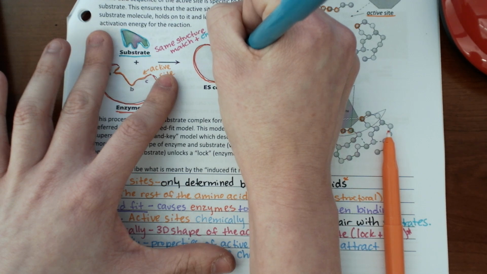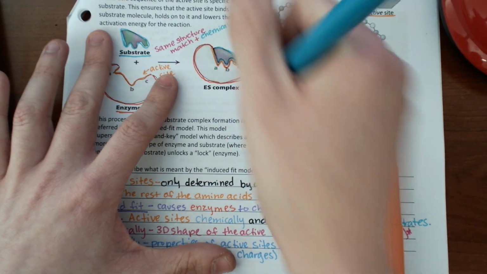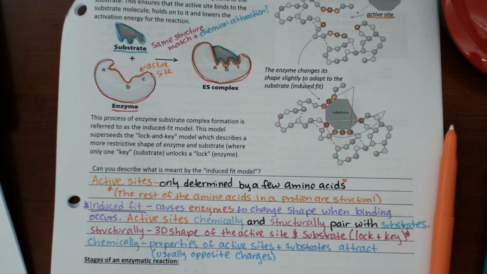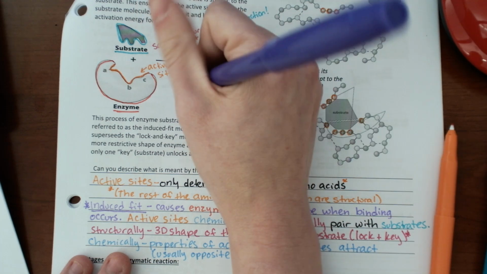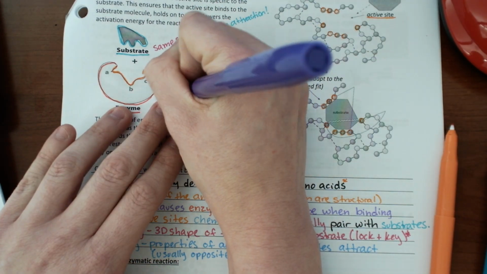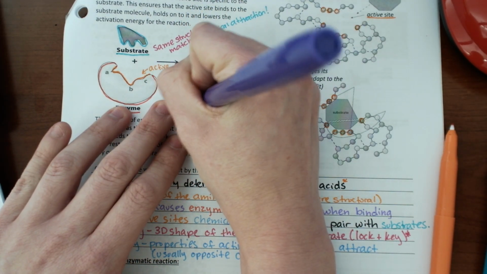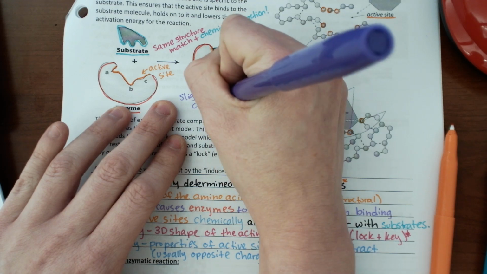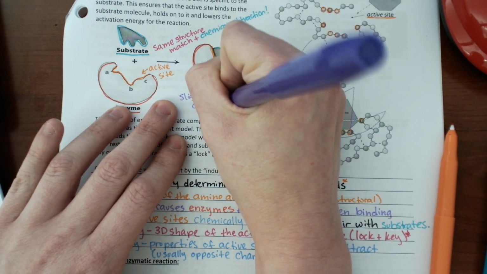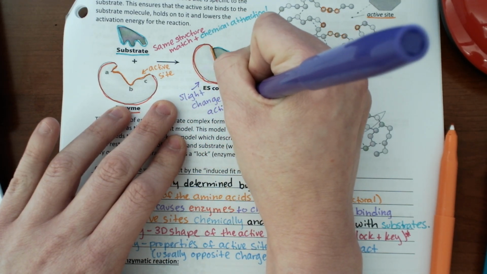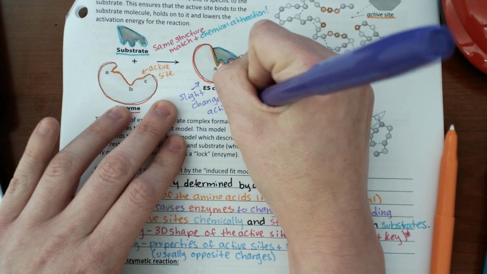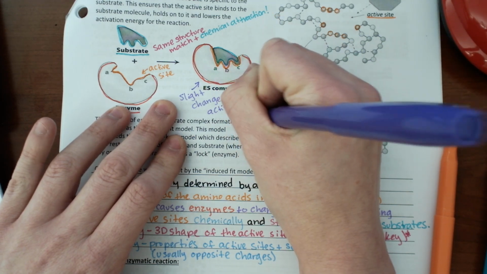Then here's the substrate. And so the slight change in shape, that's your induced fit.